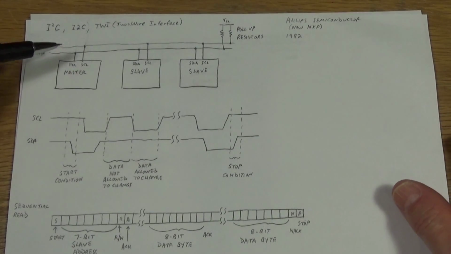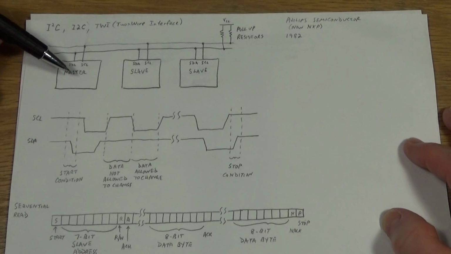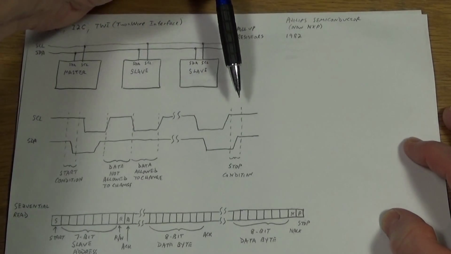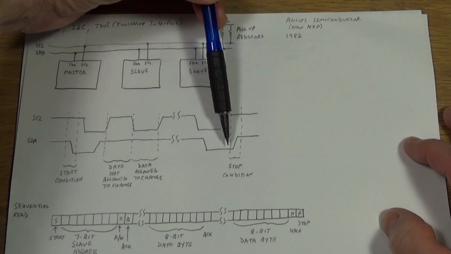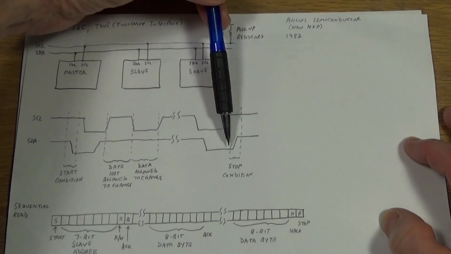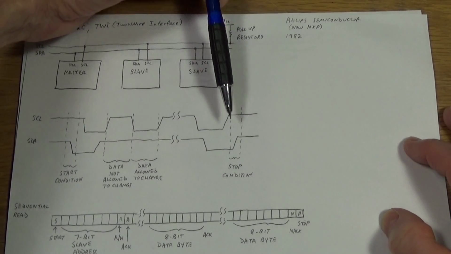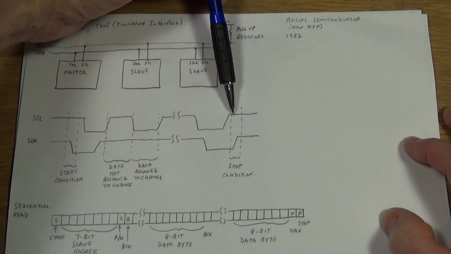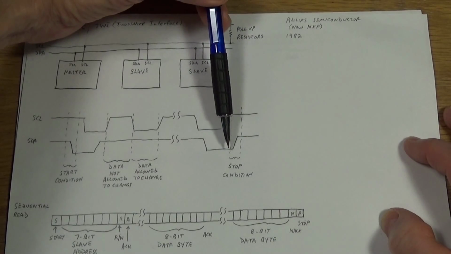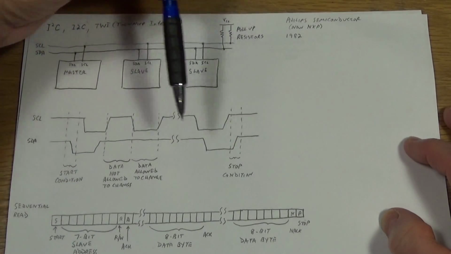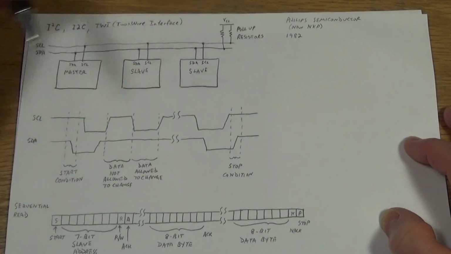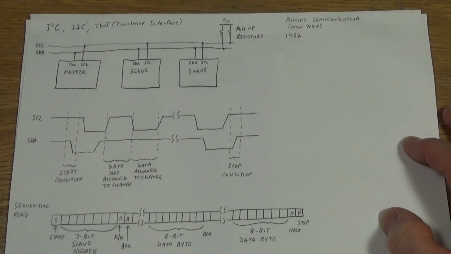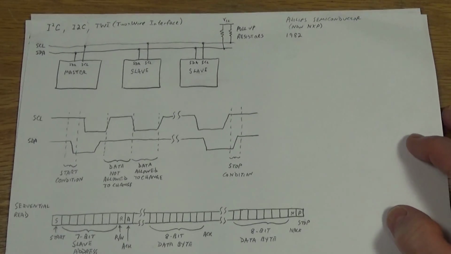And then when the master has finished communicating on the bus, it will send what's called a stop condition. Getting confused here. So when it's finished communication, the stop condition is issued, which allows the clock line to go high while it holds the data line low. Again, it violates that data not allowed condition here. But that signals to the bus that I've finished using the bus. Anybody else who wants to use it can now use it.